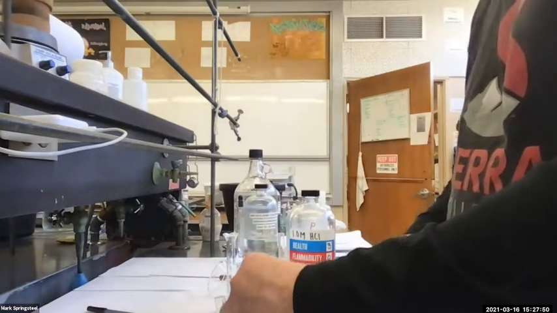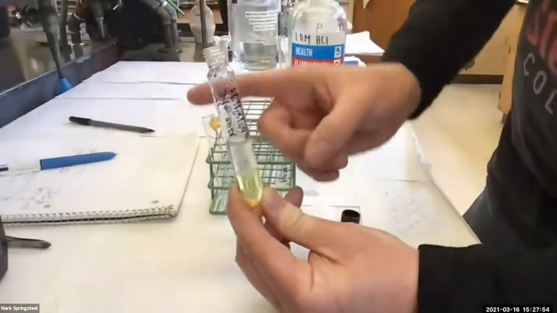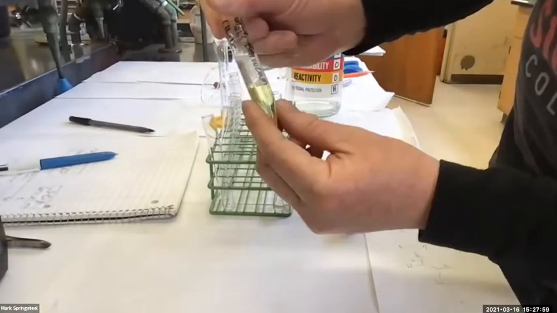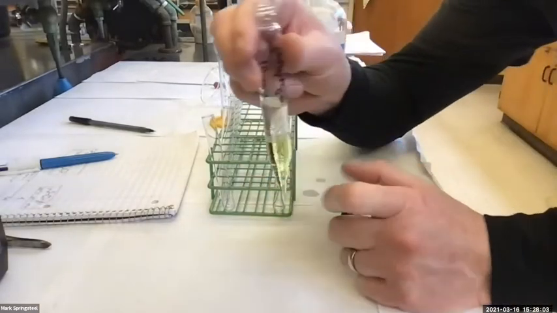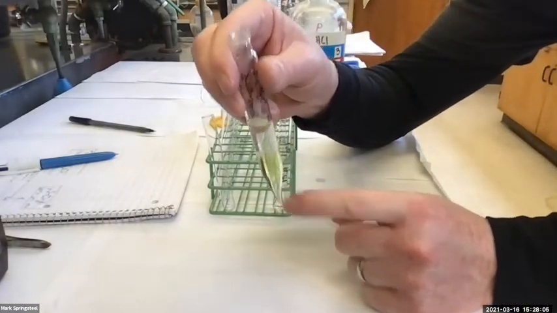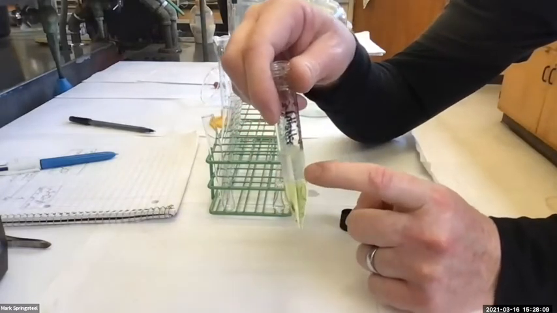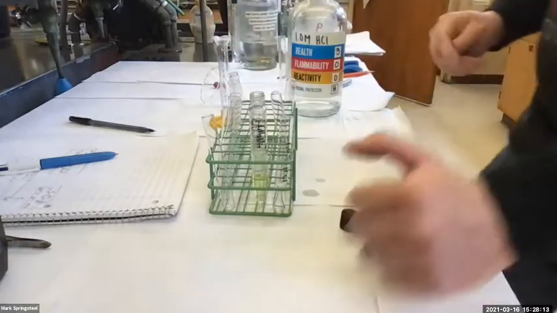So we're looking good. I've got the two layers. They're pretty well separated. Sometimes I kind of tap at it. And what do you think I want to do? Do I want to remove the lower layer by putting a pipette through the top layer and sucking it out? Or do I want to try to remove the top layer? The lower? Yeah, why the lower layer?